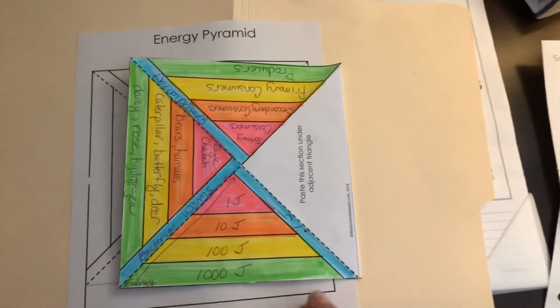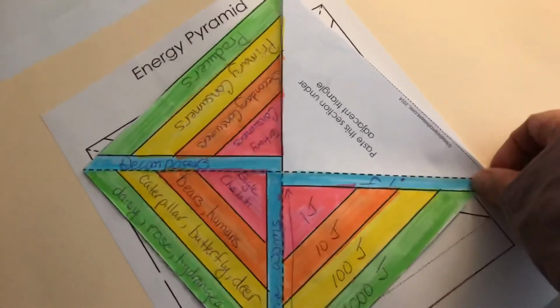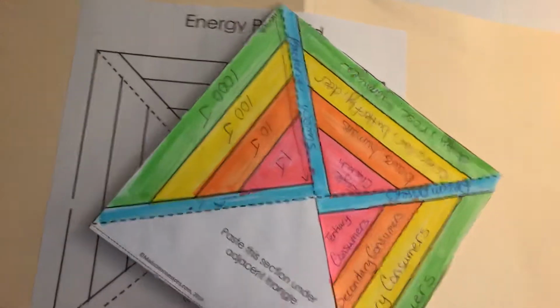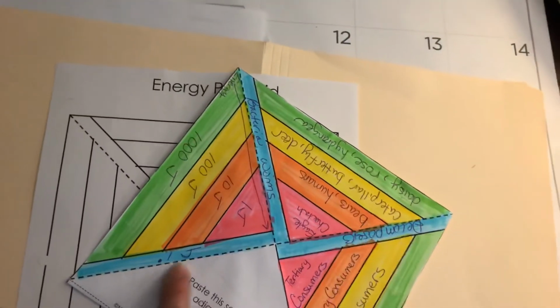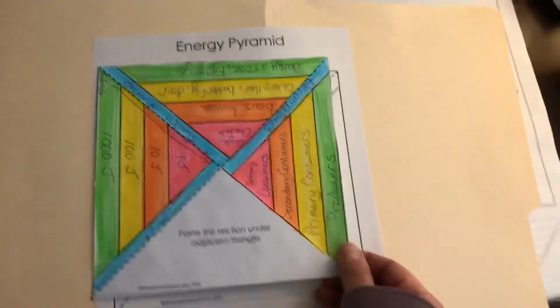healthy and stay active. You'll notice on the blue, I have decomposers, right? And those are things like bacteria and worms, and those only get 0.1 joules. So that's why it seems like things like that would always be eating.